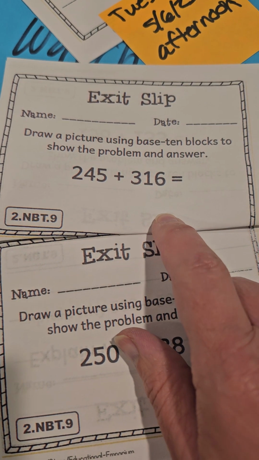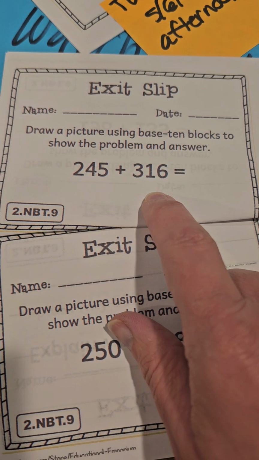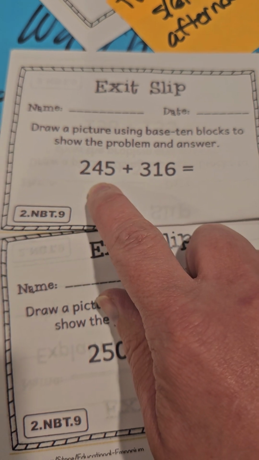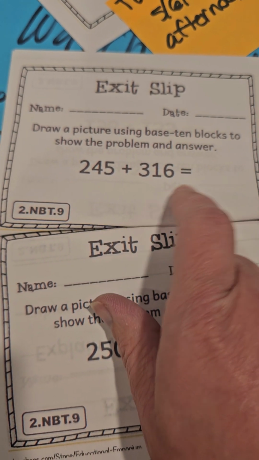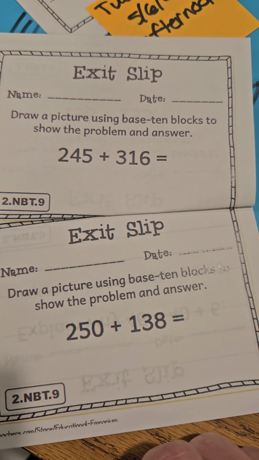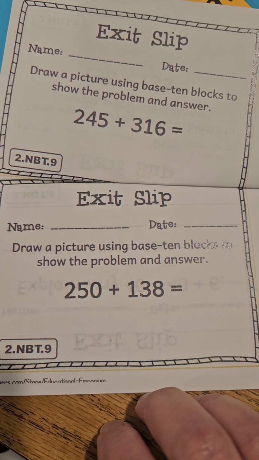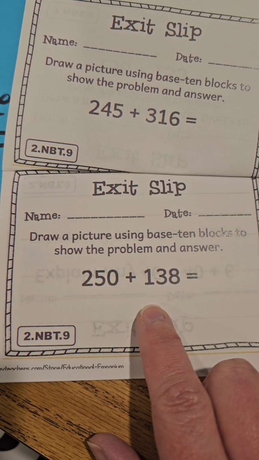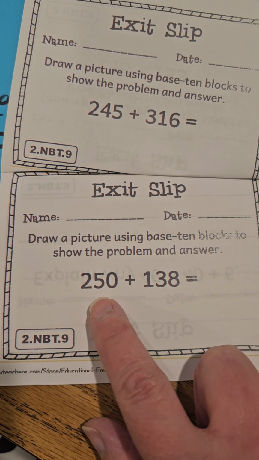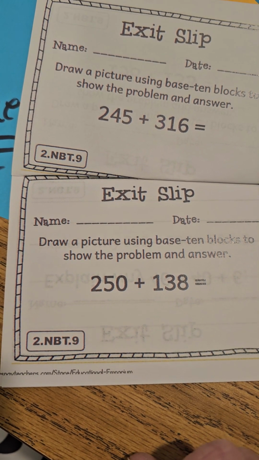Same thing on this one, you're just using base 10 blocks picture to show 245 plus 316. Same thing on this one, draw a picture, 250 plus 138.